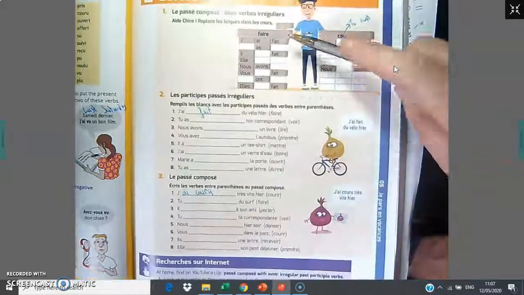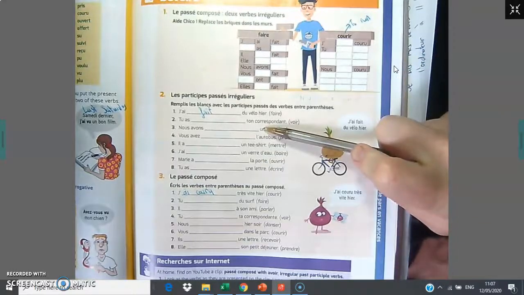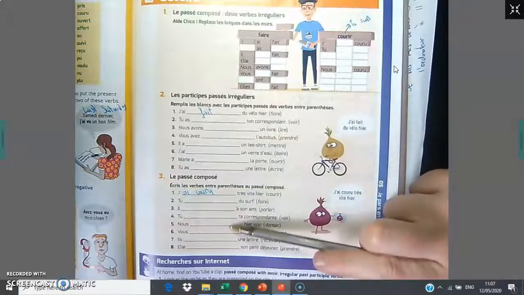So I want you to fill in these blocks, fill in the correct bit of the verb, and then put in avoir and the verb in these sections here.